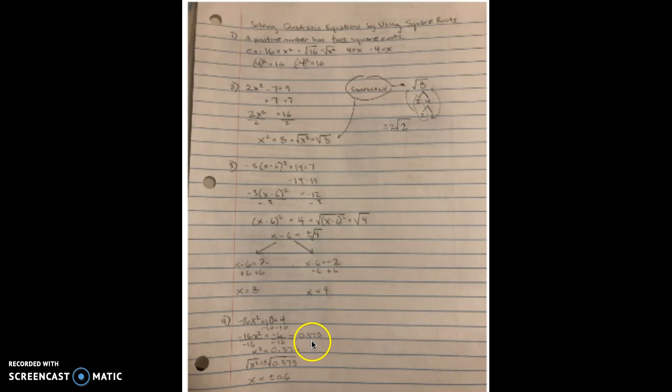And when we do that, we get 0.375. That's what x squared is equal to. So let's take the square root of x squared and the square root of 0.375, and we find, using our calculator, that x equals plus or minus 0.6. Okay, and that's about it.